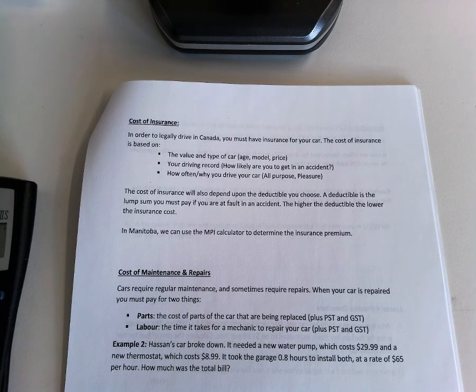And a deductible is a lump sum that you have to pay if you are at fault in an accident. So if you're in an accident, you will have to pay your deductible, and your insurance will cover the rest of the cost of any repairs or damages. The higher your deductible is, the lower your insurance will cost. In Manitoba, we use the MPI calculator to determine the insurance premium. So for our purposes in this unit, you don't need to do any calculations for insurance, but you do need to know the things that will influence the cost of the insurance.